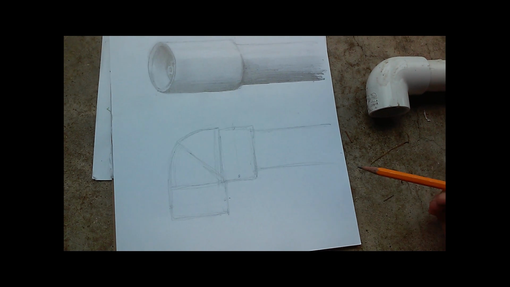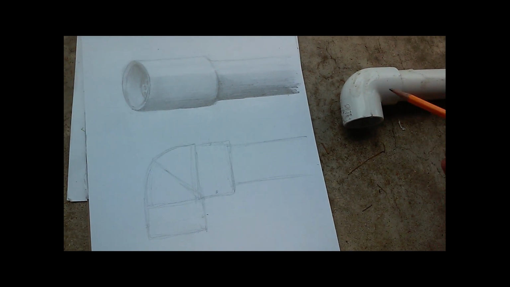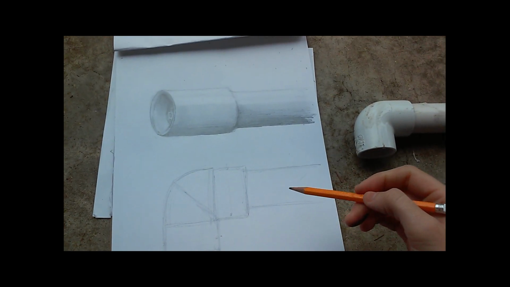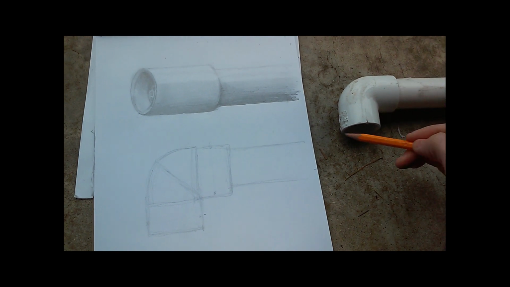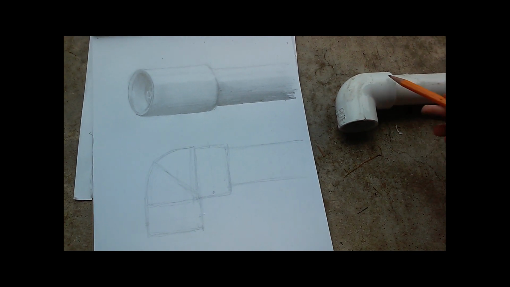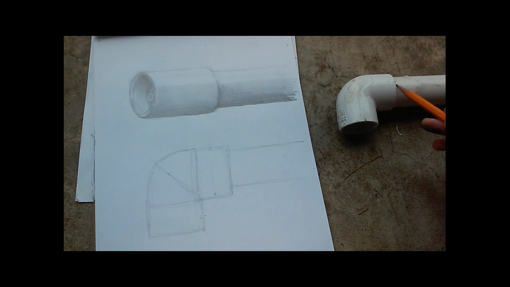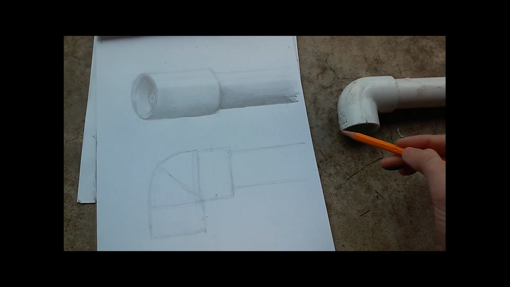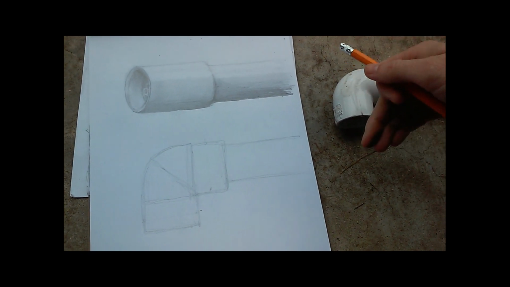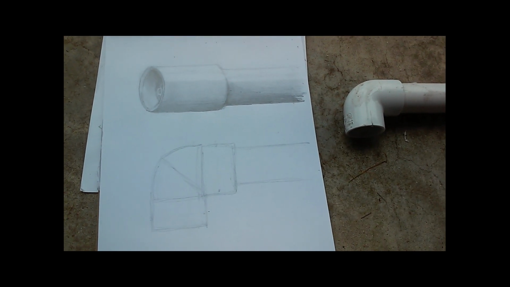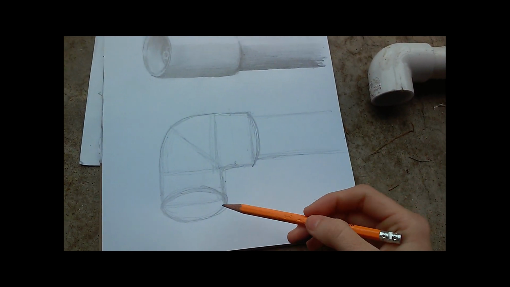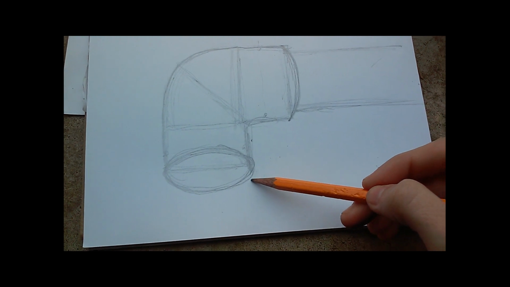So after you've got this sketched, now we can go ahead and draw it more like the pipe. And remember, to do that, we're going to curve our lines, so pay attention to how things curve. This one goes around, but this one's going to curve differently because it's coming toward us now. So let's fix that.